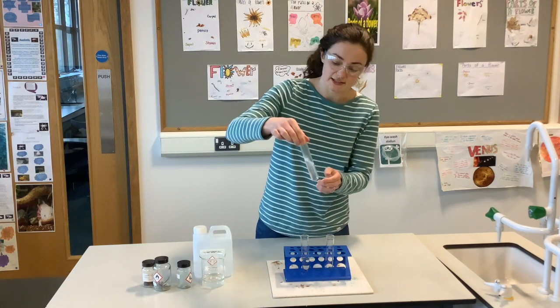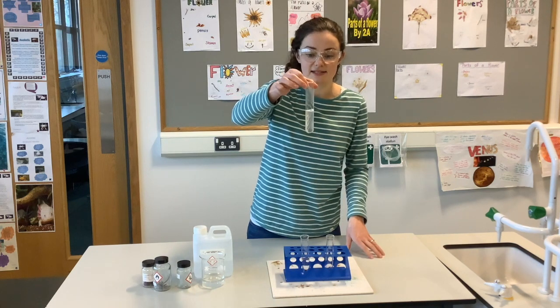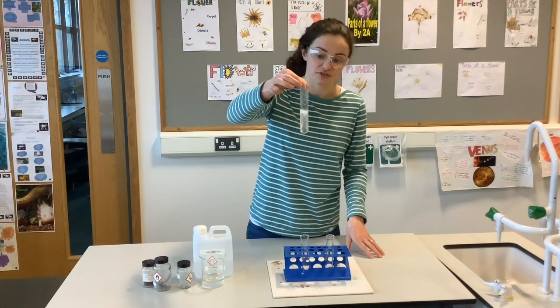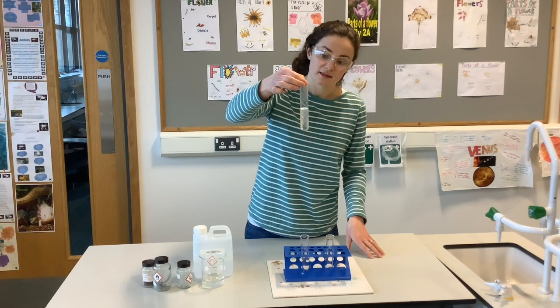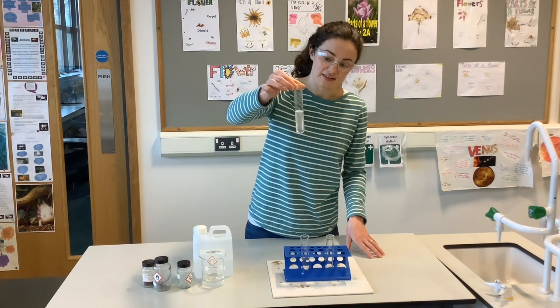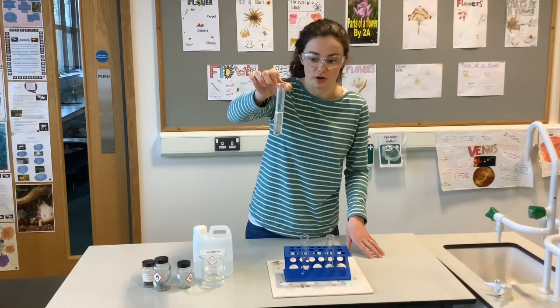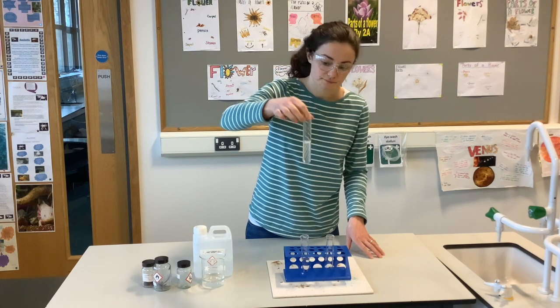There's a bit on the edge that I'll try and get in. So just my last bit is finished reacting. You can see that last bit of fizzing, that small bit of magnesium has just floated to the top now and is finishing its reaction.